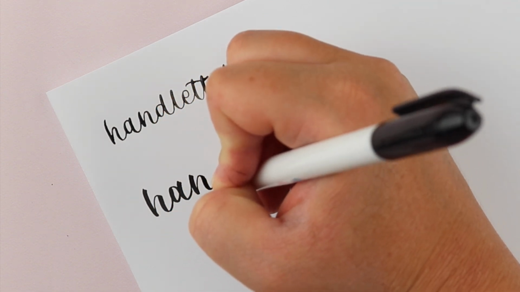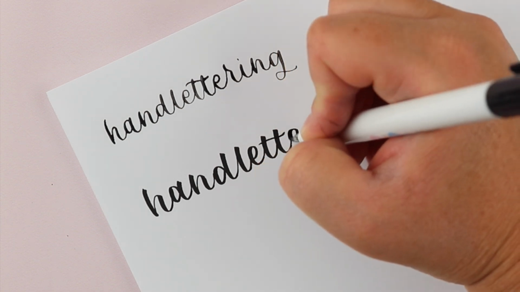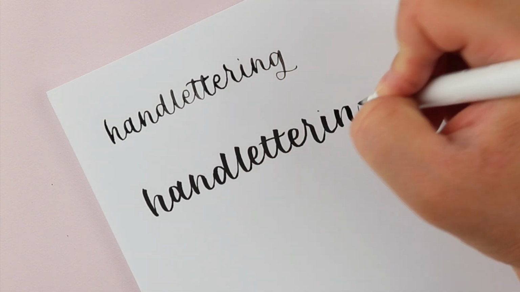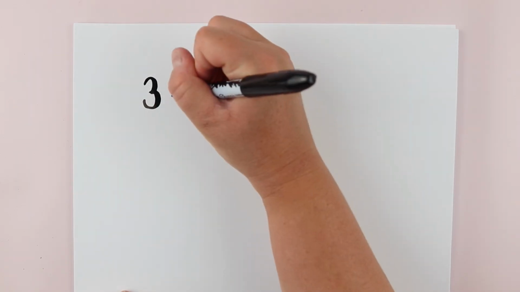There are so many possibilities when it comes to dip pen hand lettering, and there are a lot of differences as well. And so I think it's important to distinguish between the two so that you don't work really hard at brush pen hand lettering if you're looking for the outcome of dip pen hand lettering.